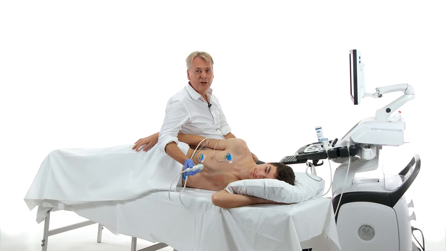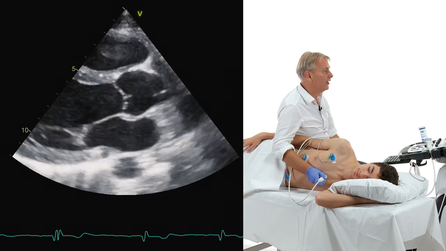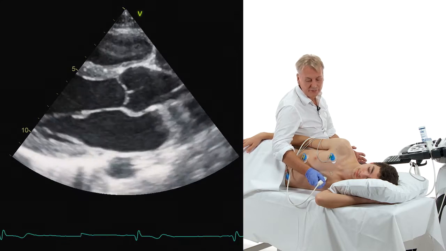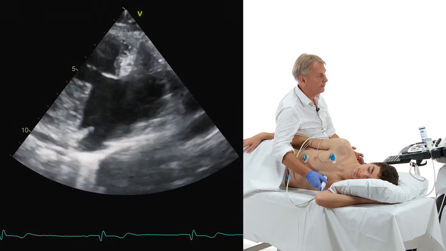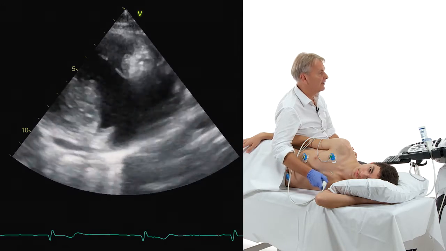The parasternal long axis view through the right ventricle is such an important view, and actually I think that it should be a part of every exam. And it's very easy to get. You start out from a parasternal long axis view, and all you need to do is tilt the transducer down. This is the motion you perform to get the long axis view.